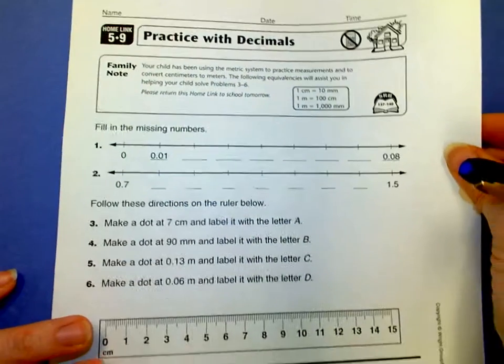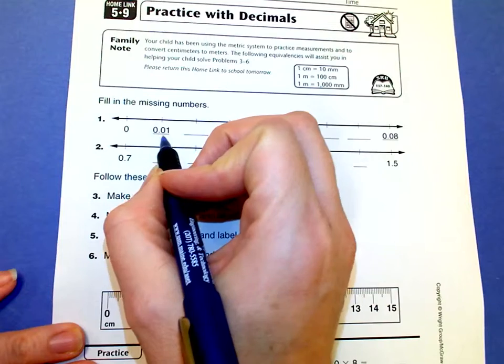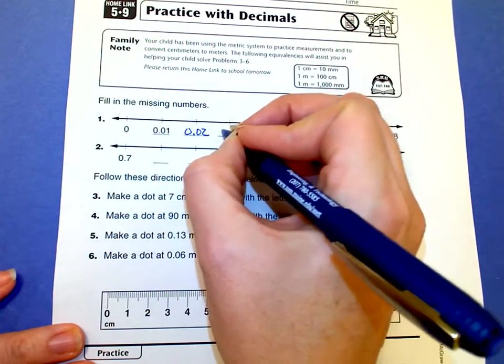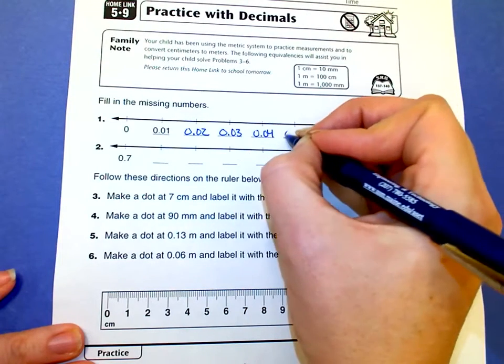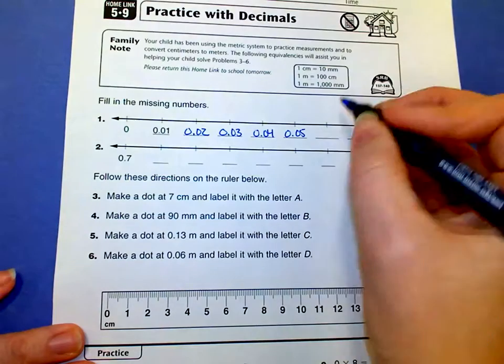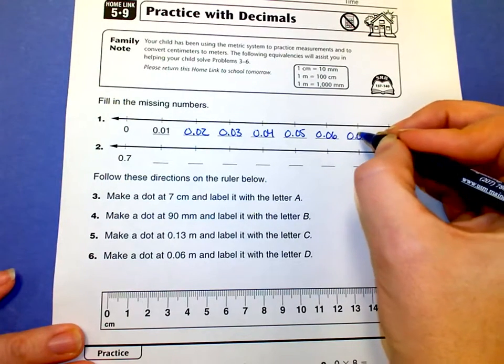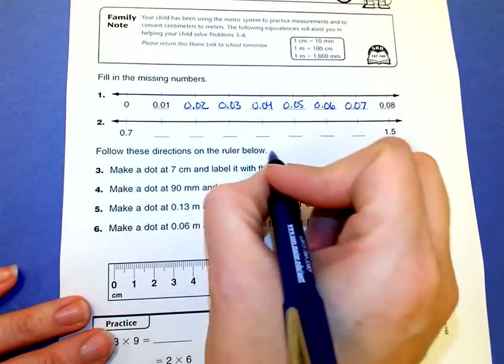Number 1 asks us to fill in the number, and this is starting with 1/100ths. So my next one will be 200ths, 300ths, 400ths, 500ths, 600ths, 700ths. Number 2 is asking us to fill in the number line again.